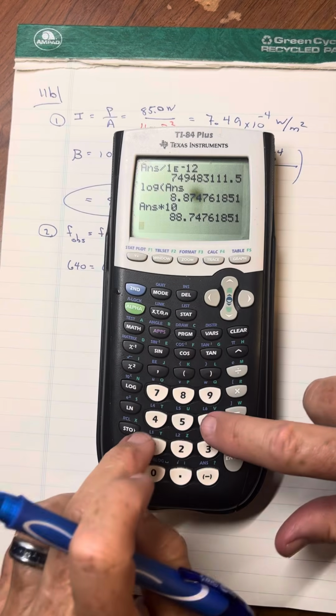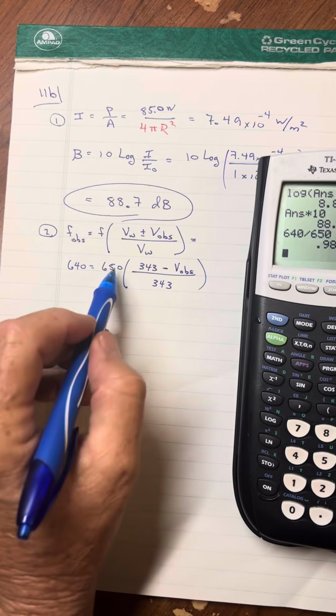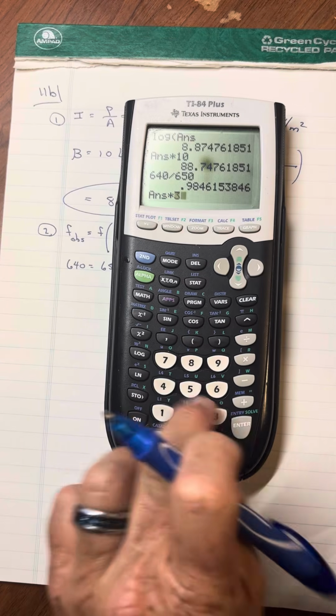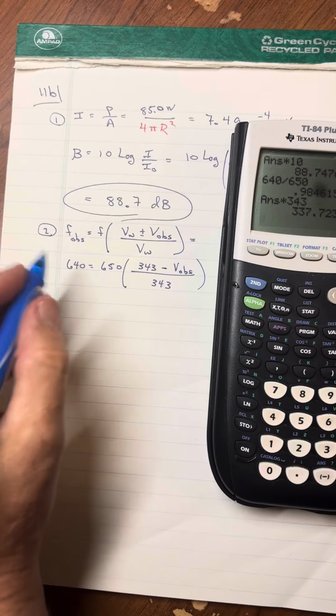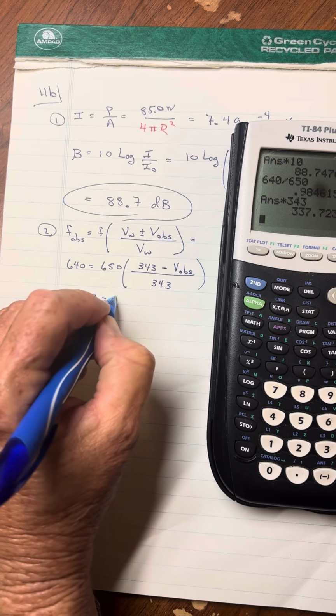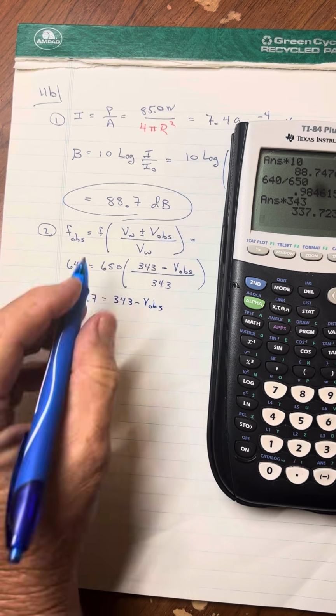Let me just do the 640 divided by 650 first. That would be moving this to the other side. Then I'll bring the 343 to the other side. And so we're looking at 337.7 would be 343 minus the speed of the observer.